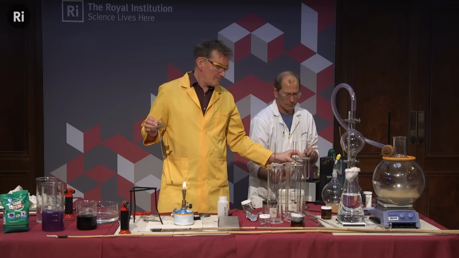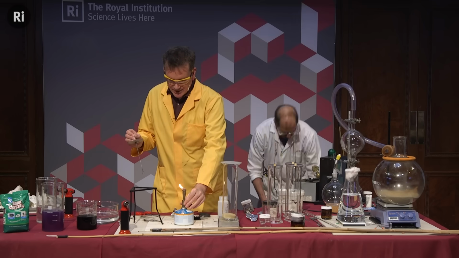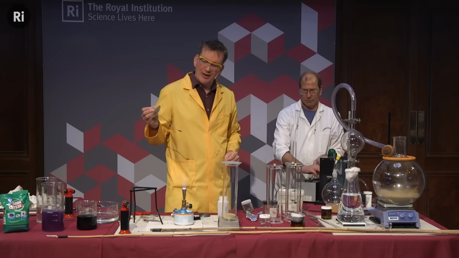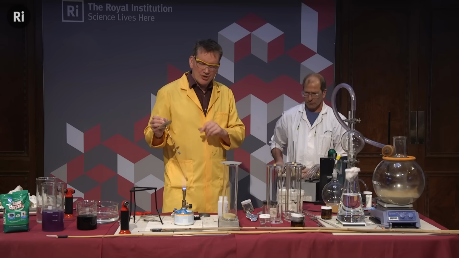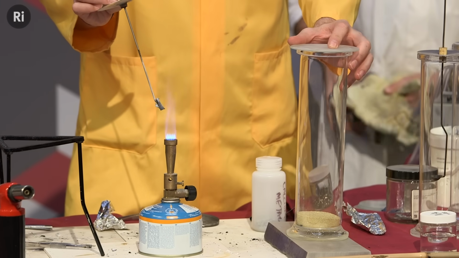So we've got oxygen in the jar, and I'm just going to get this burning. Now, lithium compounds, when they're introduced into flame, often give a really nice, brilliant red color. So you may see a little bit of red color, but then hopefully you'll see the chemical reaction taking place.